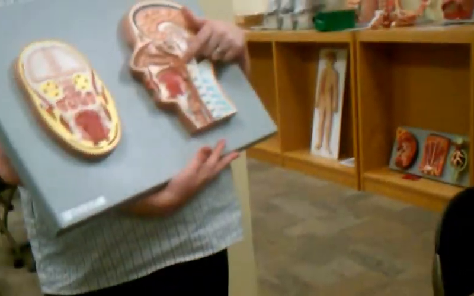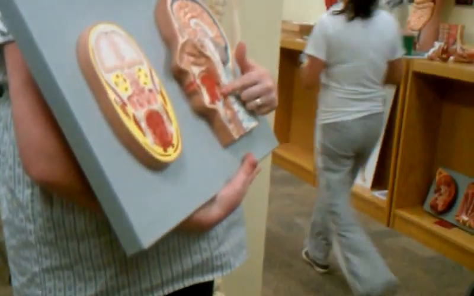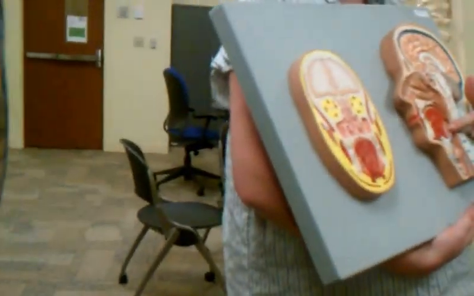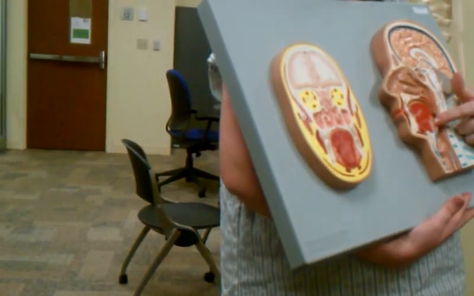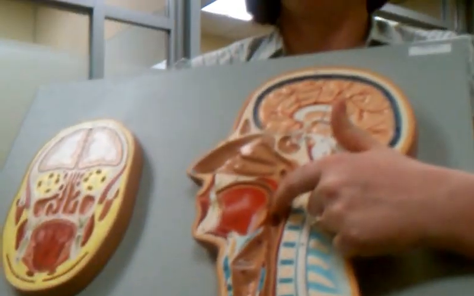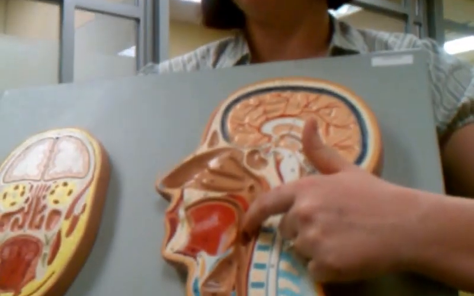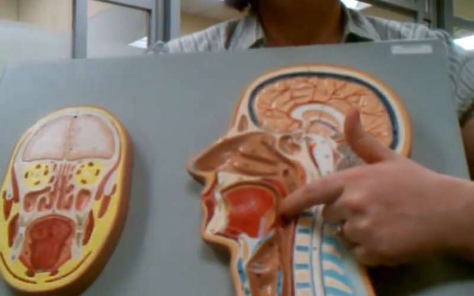Speech area right here. This is your pharyngeal tonsil. Here is your lingual tonsil by your tongue. Lingual tonsil is right here. The one they left off is your palatine tonsil, which should be right here, and for some reason they neglected to put it on this model. Palatine tonsils should be here, but they're not.